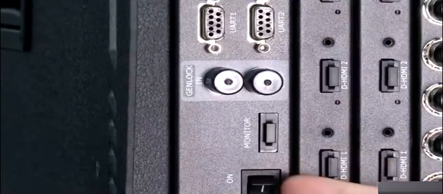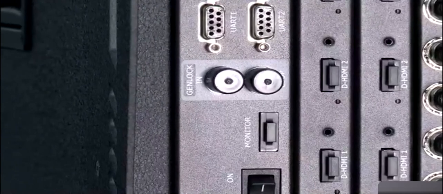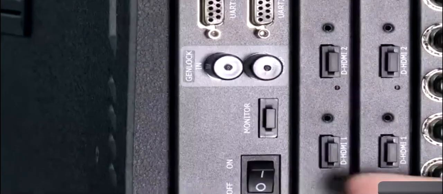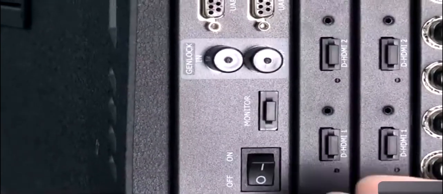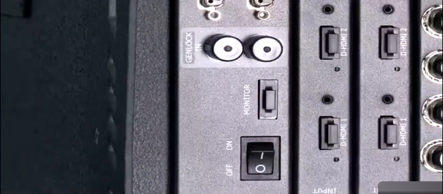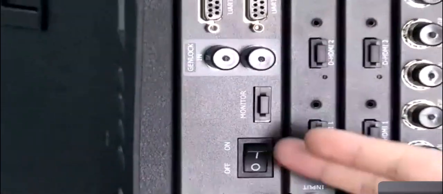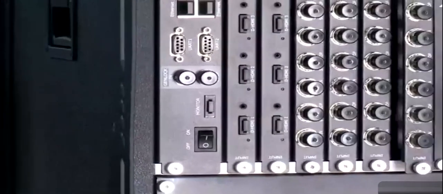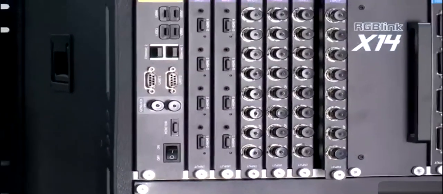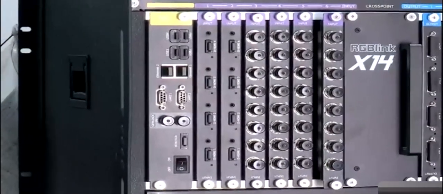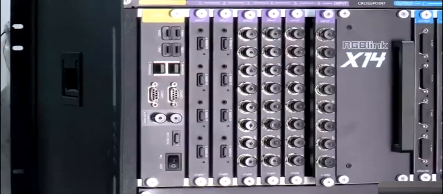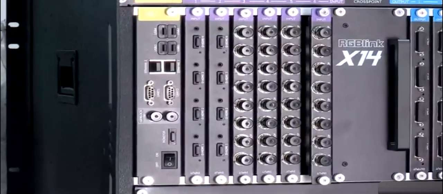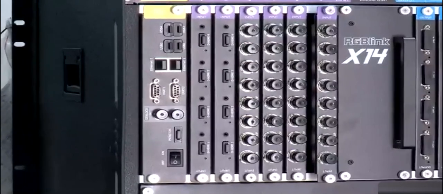And below it is the monitor, and this is the switch, power on and power off. And this yellow card is the communication port. The main feature is communication to control the exporting, and the second feature is to do the streaming.